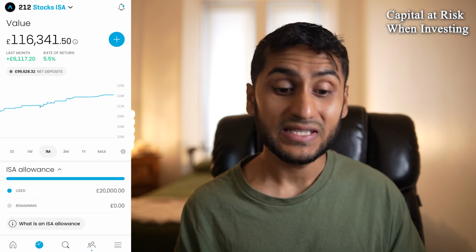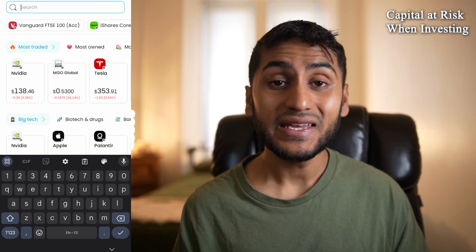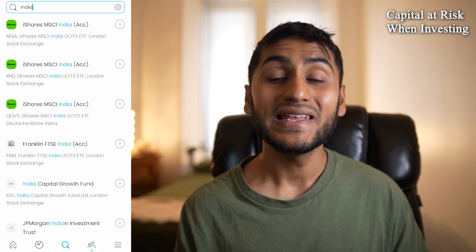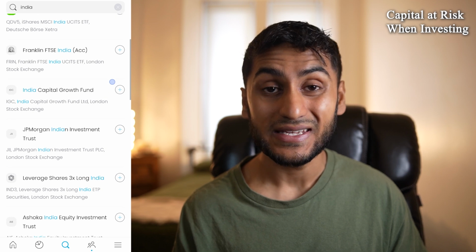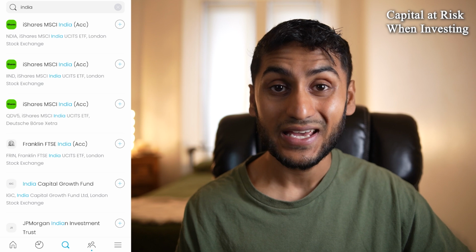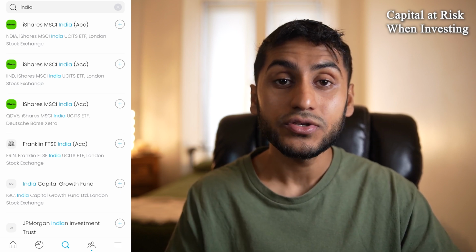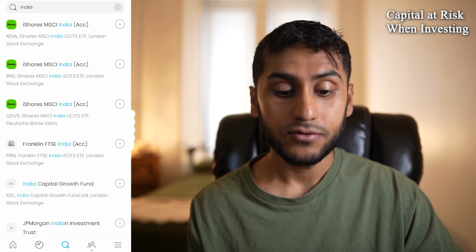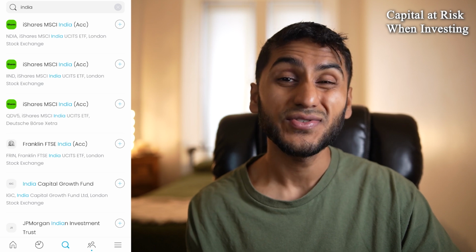So first things first, whenever we want to search for any sort of ETF, we click the magnifying button over here. Now in here, we can type in India, and as we can see, a list populates with Indian ETFs, or what appears to be Indian ETFs. So let's go through these popular search options when it comes to Indian ETFs. The first one has the ticker code NDIA here on the search menu. And as you can see, everything looks normal: London Stock Exchange, MSCI India, UCITS ETF. So let's go into that.